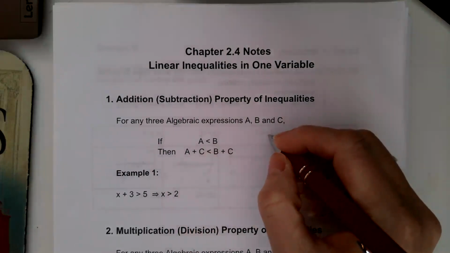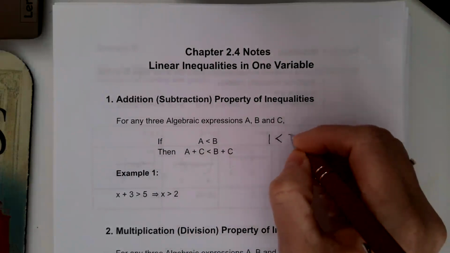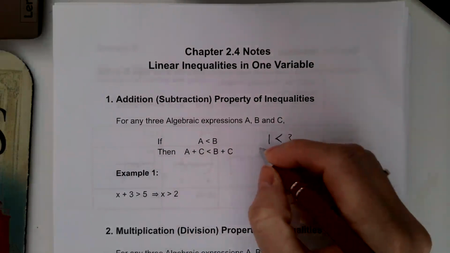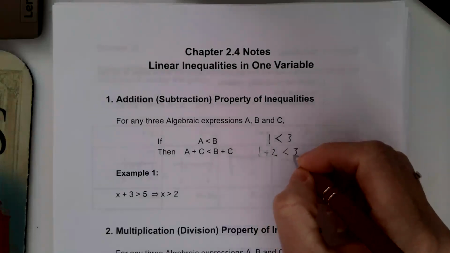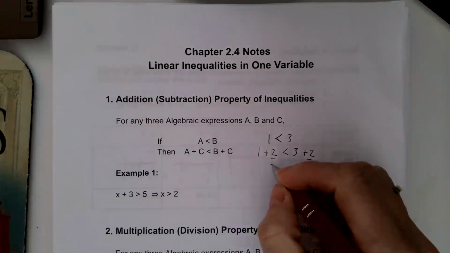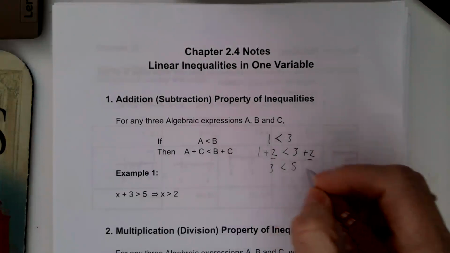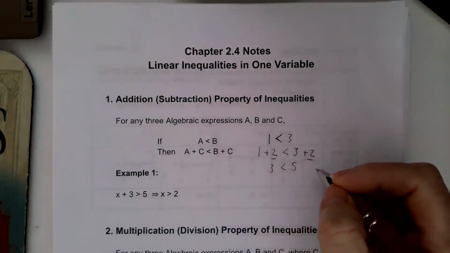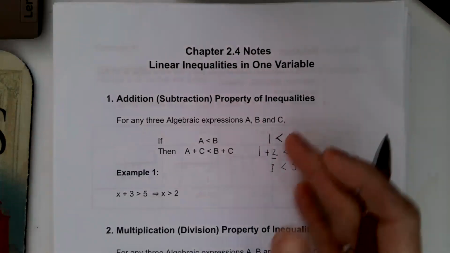So let's use an example. Let's say we have 1 is less than 3. And if we take 1 and we add 2, that is still going to be less than 3 if we add that same 2. Because that means that 1 plus 2 is 3, which is still less than 3 plus 2, which is 5. Okay, so that means that we can solve equations using the same idea.